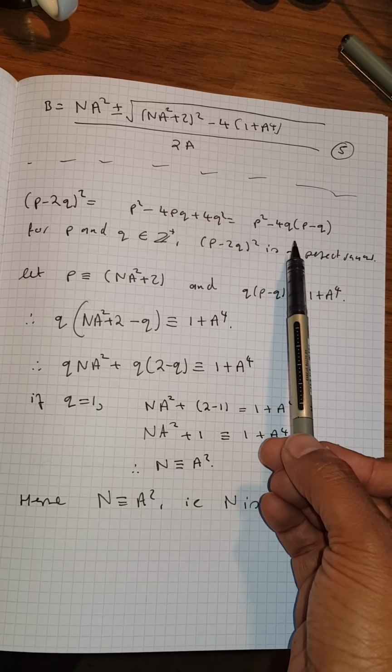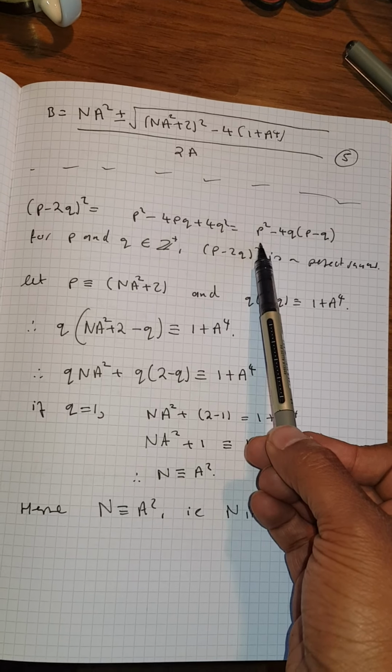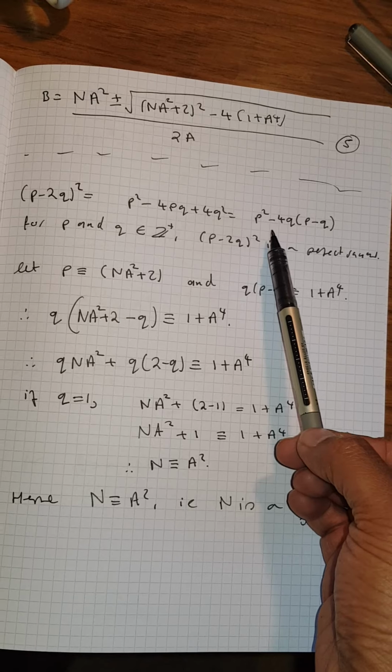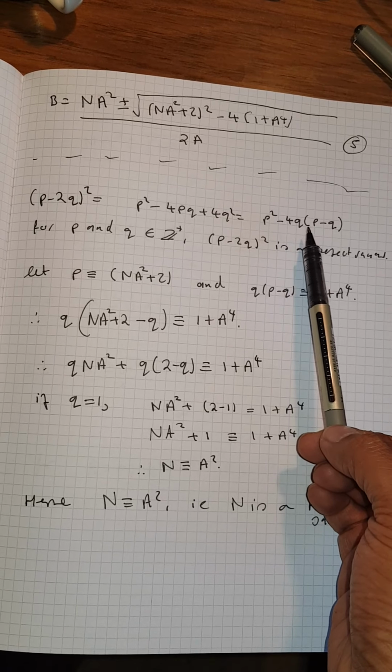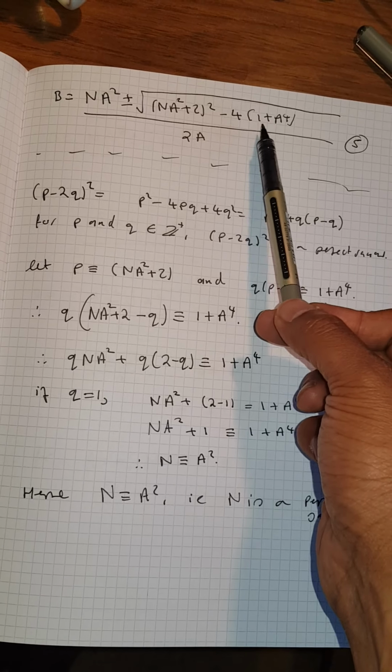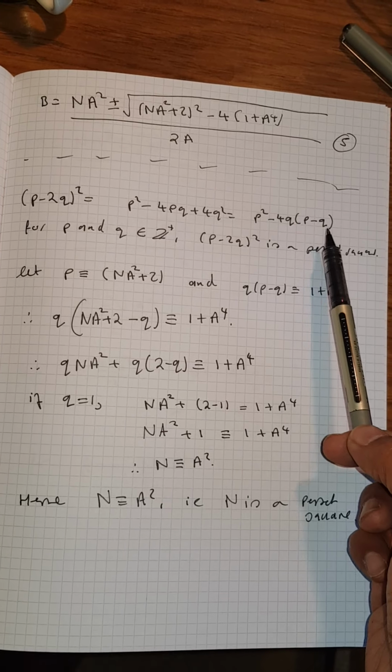So to notice here is that is a square, p squared, so that is p all squared. And then we've got minus 4 lots of q brackets p minus q, so we've got minus 4, and we've got here a bracket 1 plus a to the 4, so we're going to use identities.